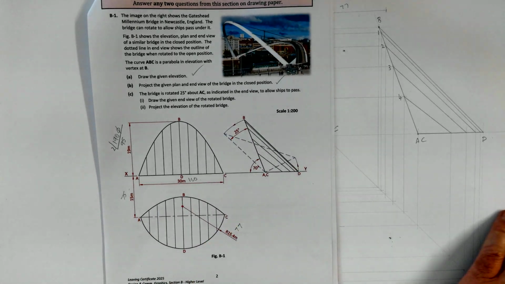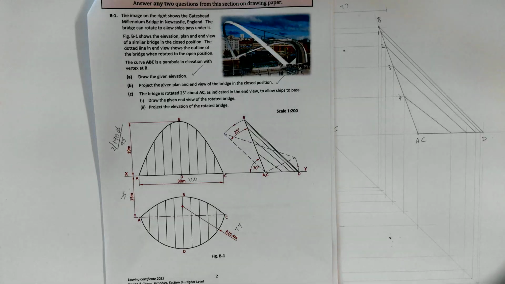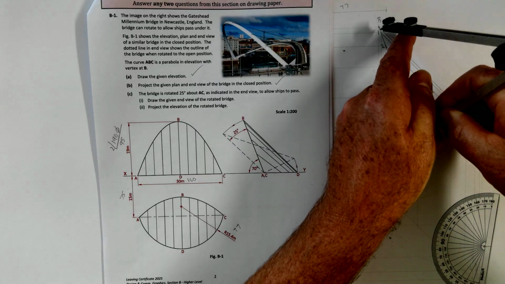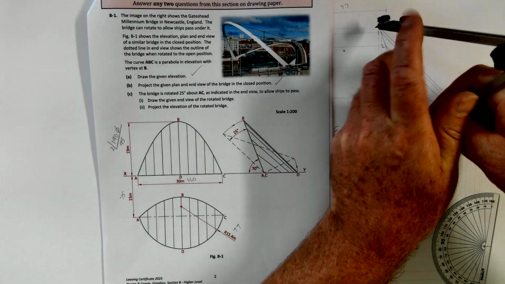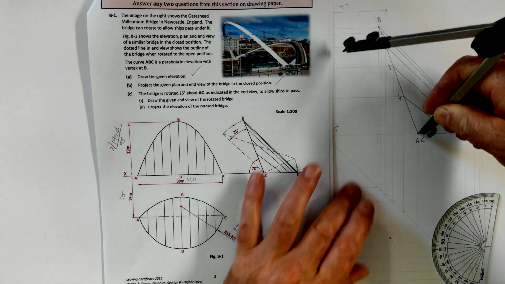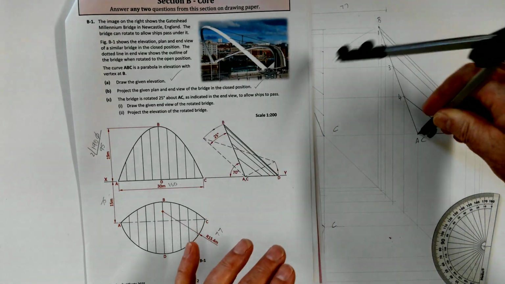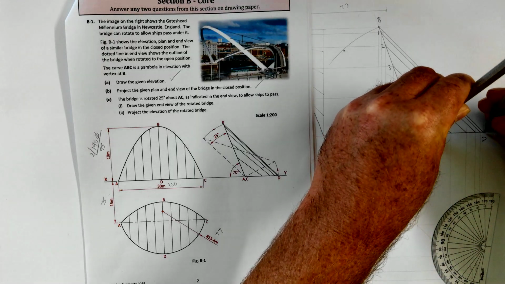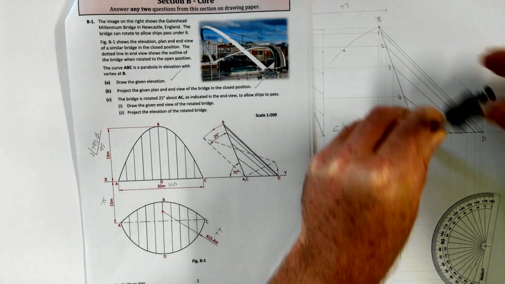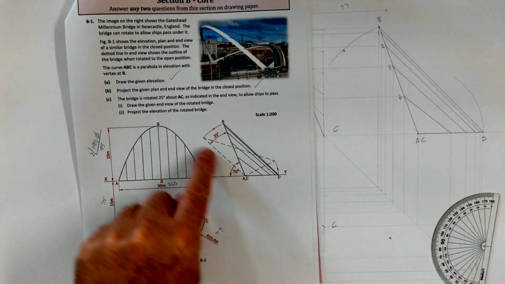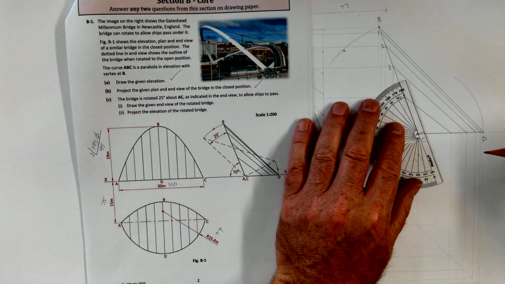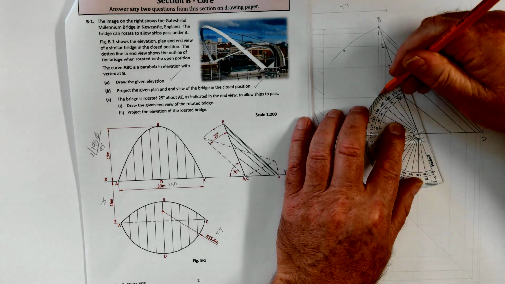So it rotates, so B is going to move in here, and D is going to move up, and the angle there is 25 degrees off that. So just throw the protractor down there at that angle. So 25 degrees.